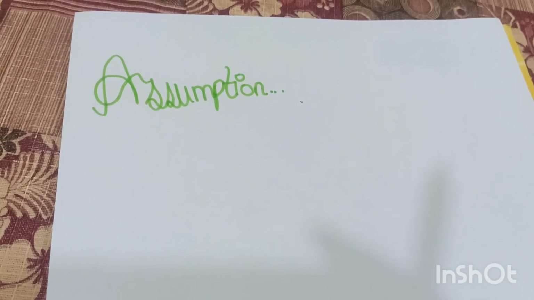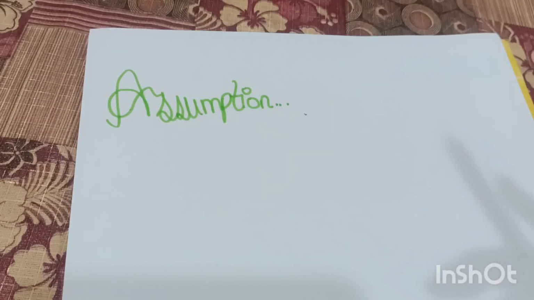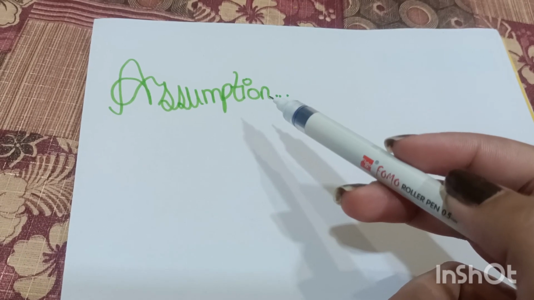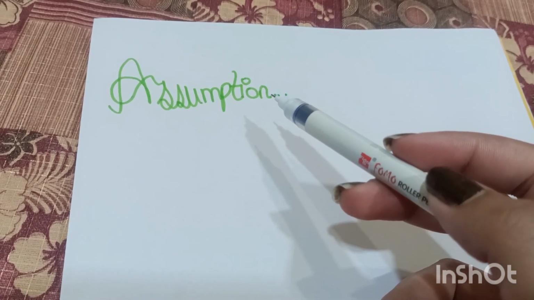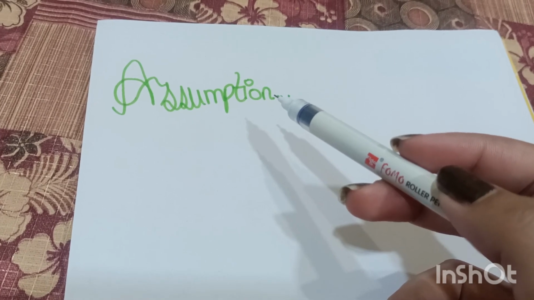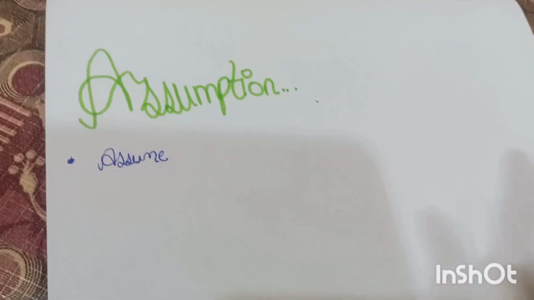So now let's study what is assumption. In this case, it is a statement that is not mentioned in the passage. You have to assume it, or you can say that it is a gap between premise and conclusion. So now let's write some key pointers in this.